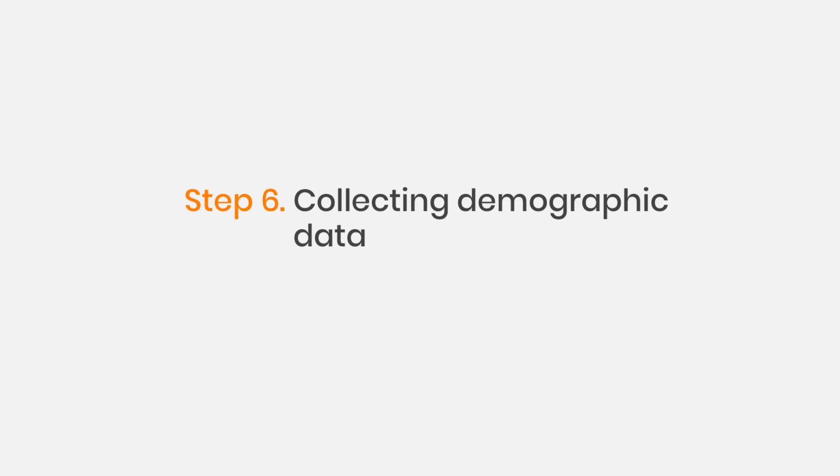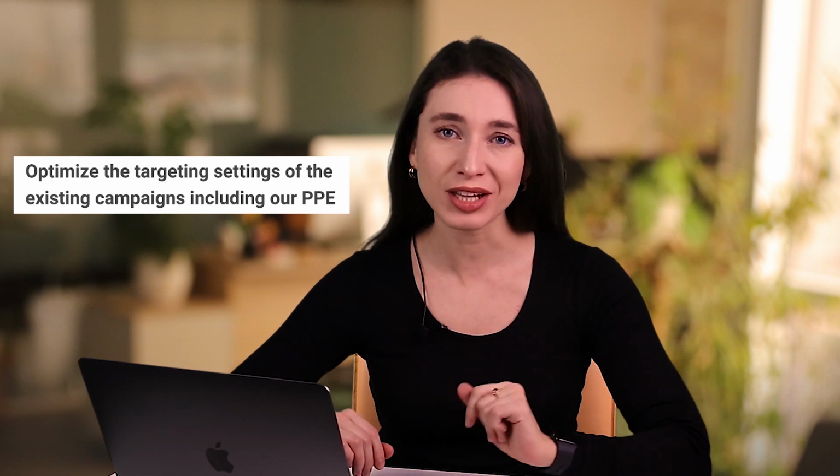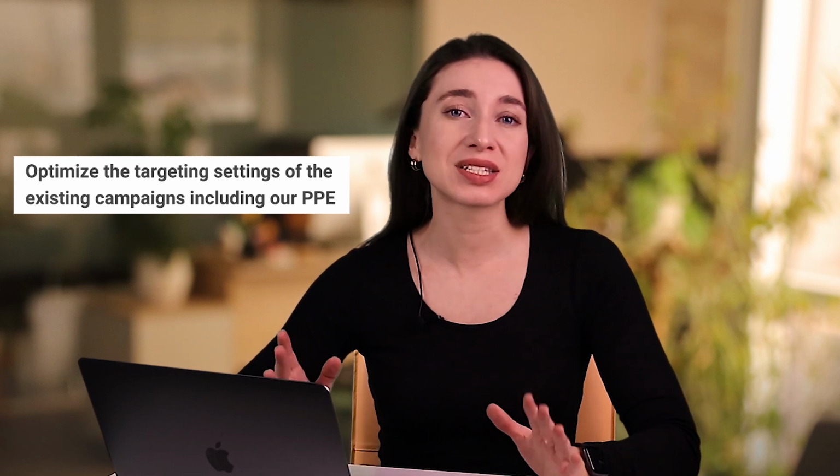Collecting demographic data. After 2 or 3 days after we launch the PPE campaign, it's time to check the demographic data we collected. To do it, the team breaks down all the audience of all the existing campaigns into age and gender segments. We use this information to optimize the targeting settings of the existing campaigns, including our PPE campaign. The team simply duplicates the ad sets and updates the targeting settings. If the original targeting was completely wrong, we turn off the original ad sets. If we are not sure about it, we keep them running along with the duplicated ones.